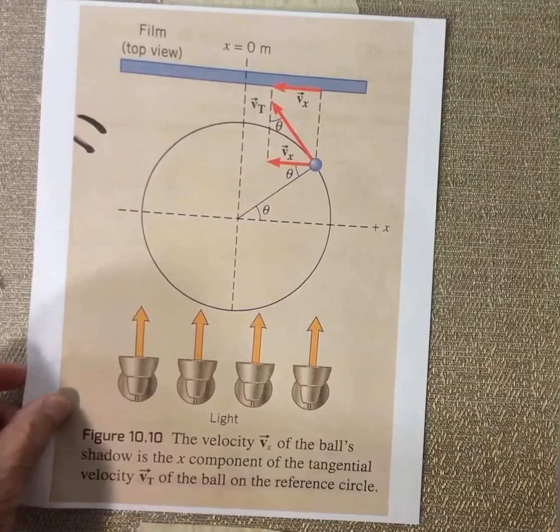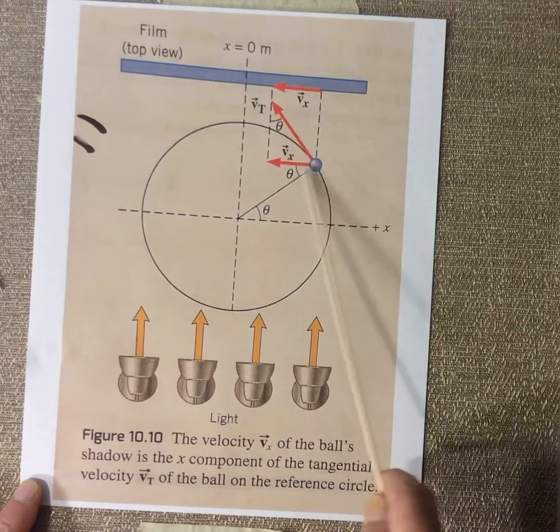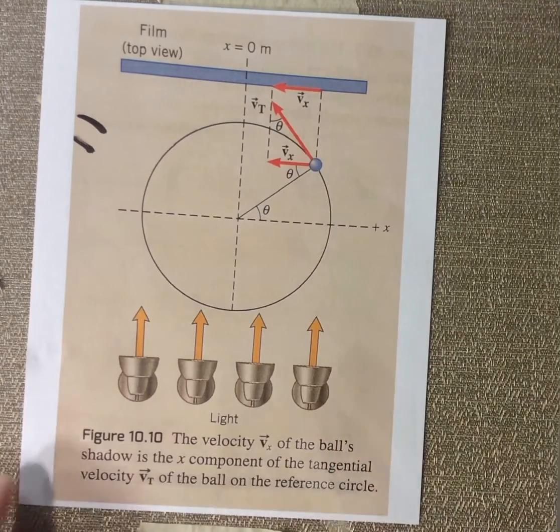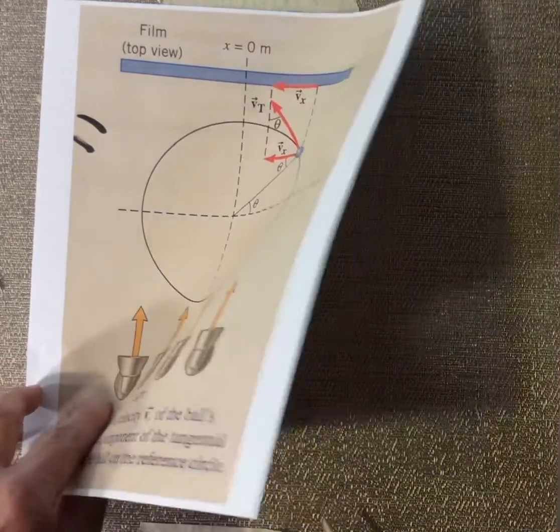Here we have tangential velocity and regular velocity all in this little triangle here. You can look at this yourself, it's not hard to understand.